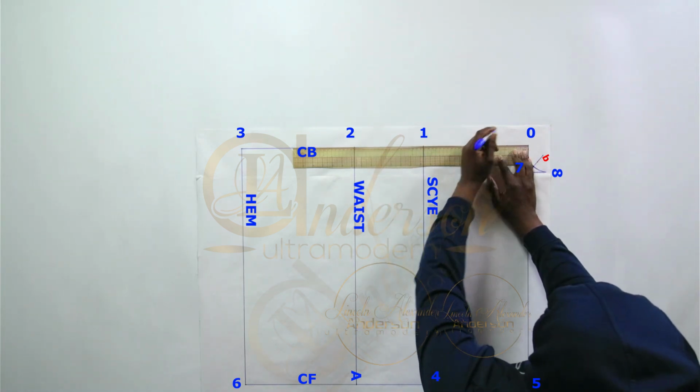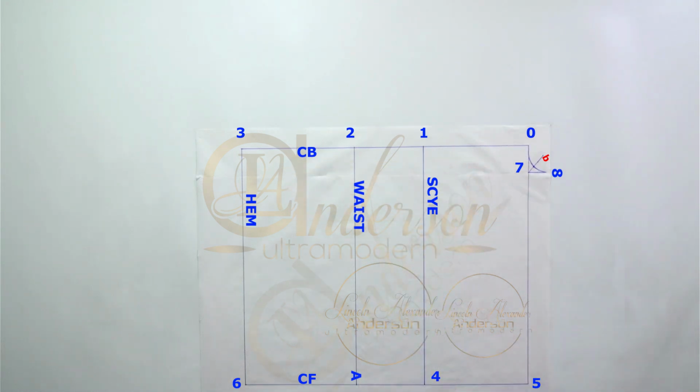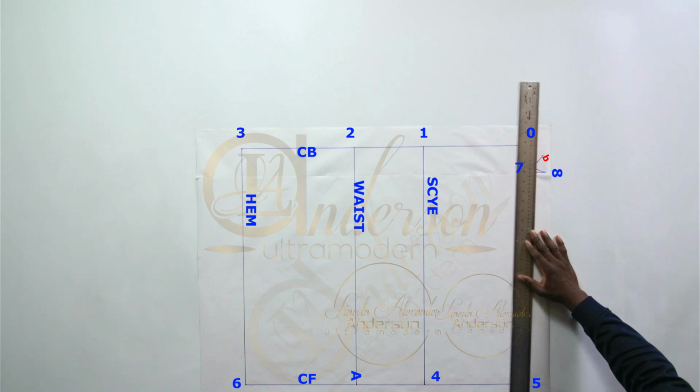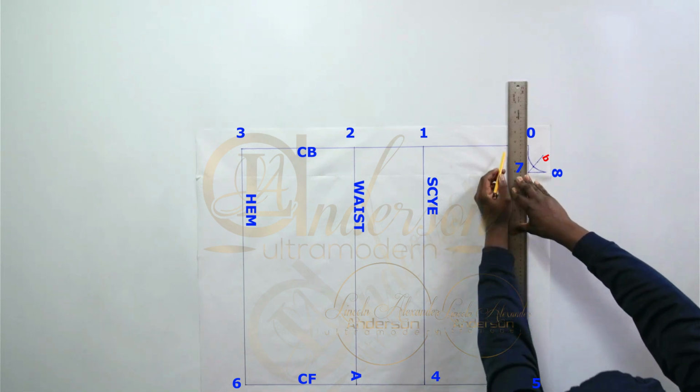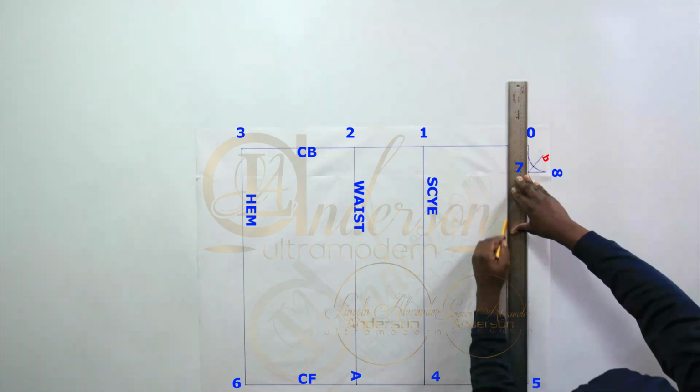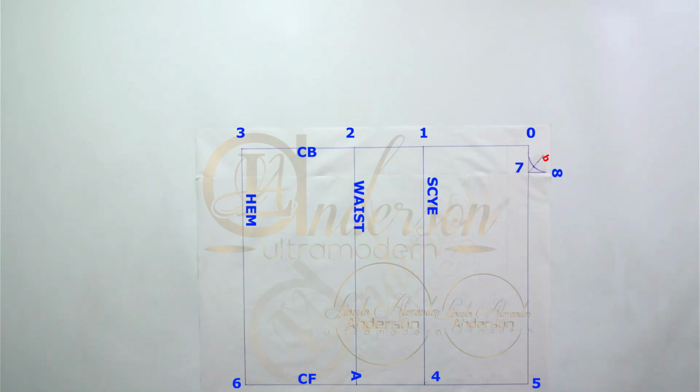Zero to 1 divided by 5, make a dot closest to 0. Five to 4 divided by 5, make a dot closest to 5. Just going to use it as a guide. We're going to square out from 0 to more than half of 0 and 5. More than halfway between 0 and 5, you square out from 0.